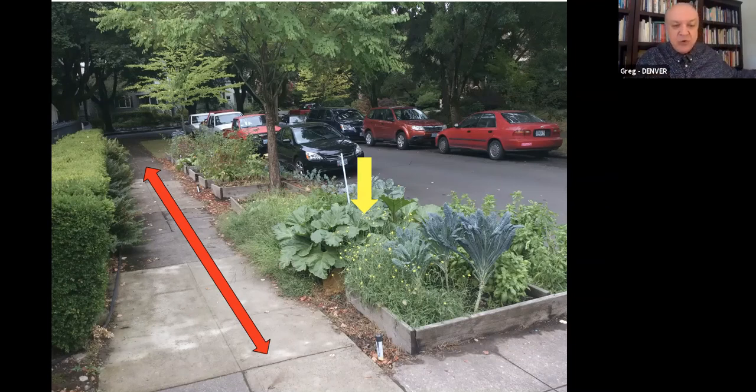But the beautiful part about this is that now the owners of the property, or the renters of the property, come out, and they walk here to do a little bit of gardening. So now they're seeing one another. So now you're building some cohesion because they're getting to know each other. And not only that, but they're actually on the street.